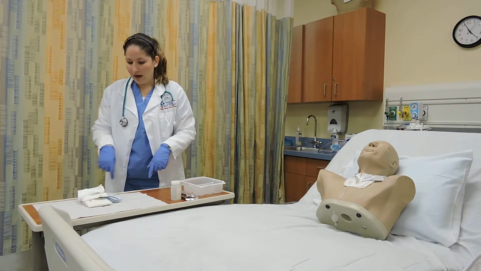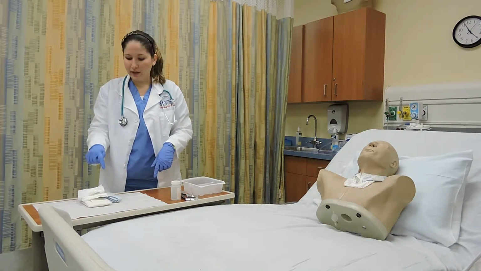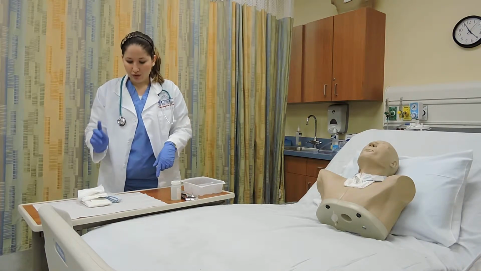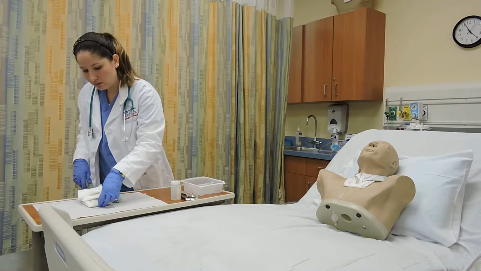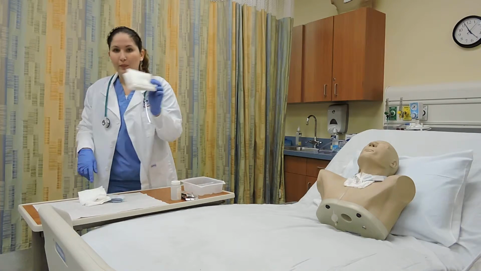Inside the kit we also have 4x4 gauzes, a pre-cut 4x4 gauze, a brush, Q-tips, a tracheostomy tie, and the sterile gloves, which I'm going to put on at this time.